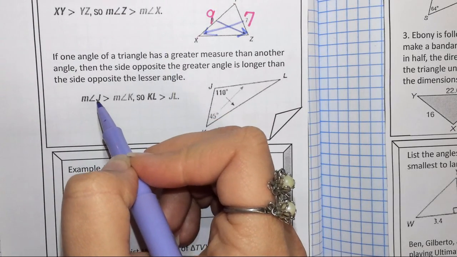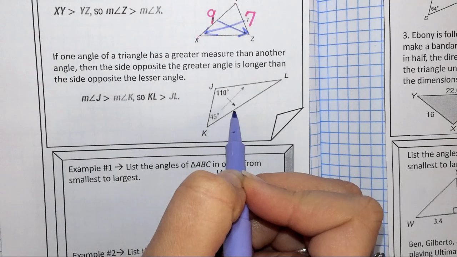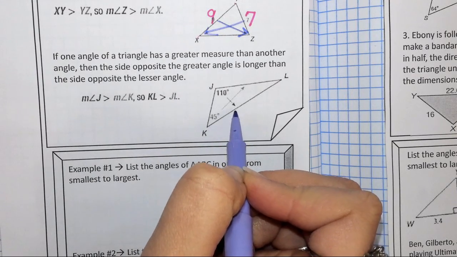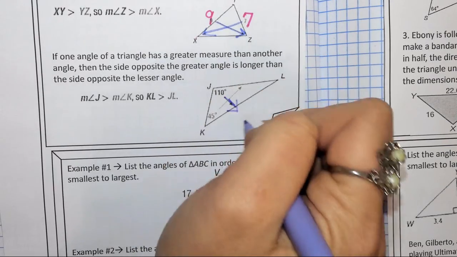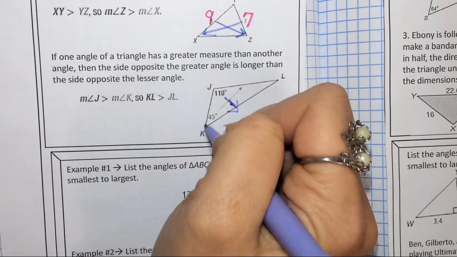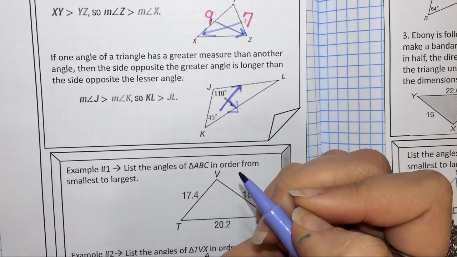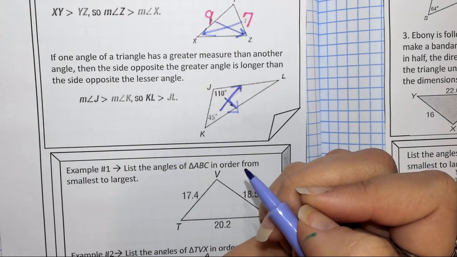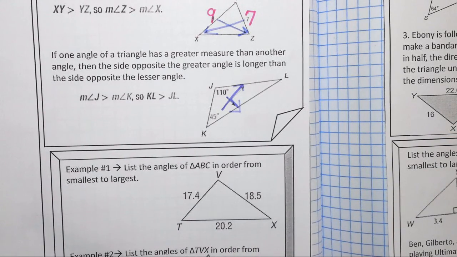This is the measure of angle J, right there. It's pointing at this side. So what it's saying is that this is a bigger angle. That means that this side is going to be big. Since this is a smaller angle, this side is going to be smaller.